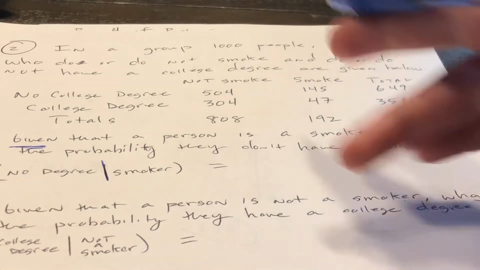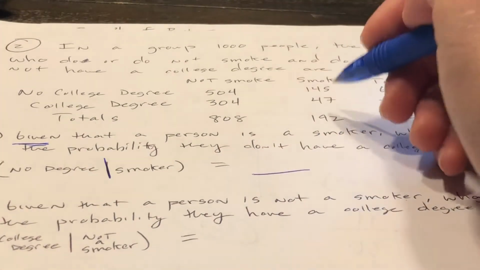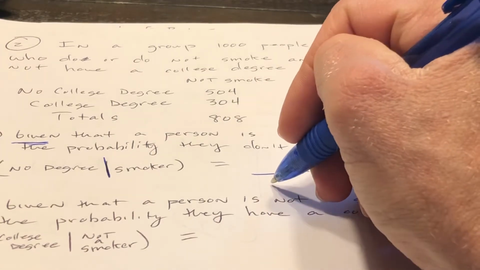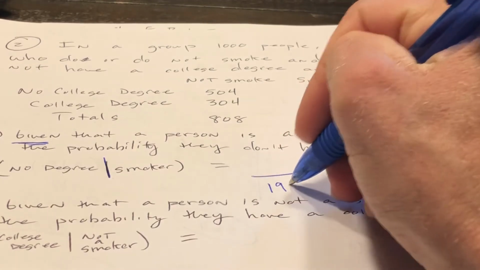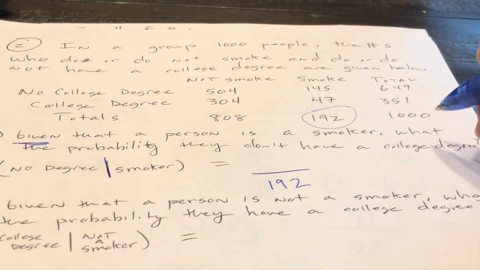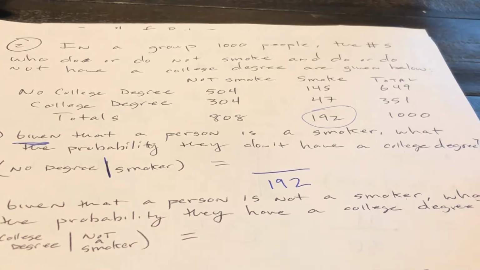So the denominator is going to be all the people that smoke, which is 192 people that smoke. And then what is going to be the numerator?